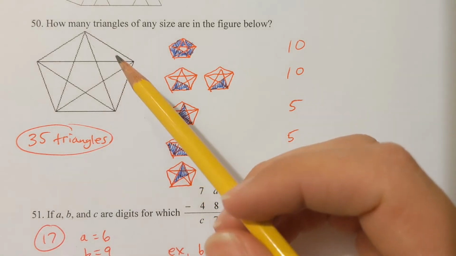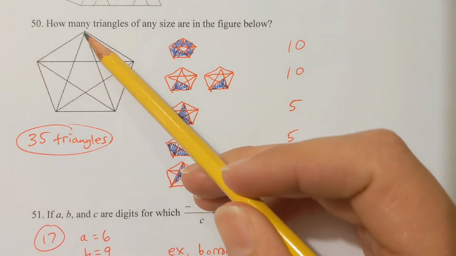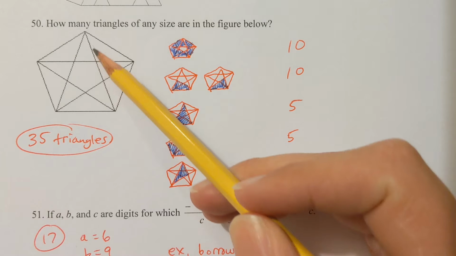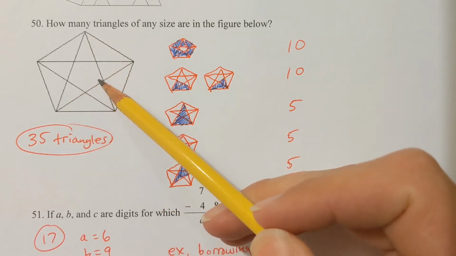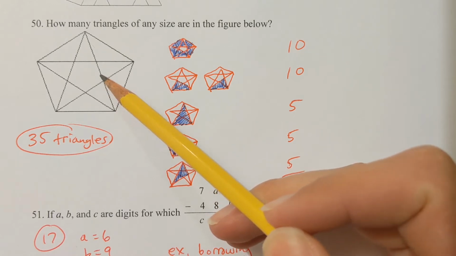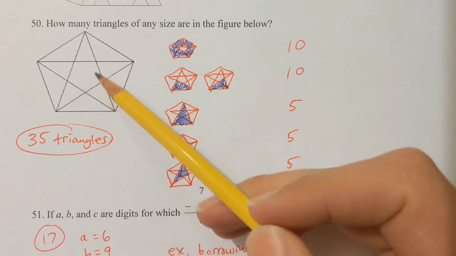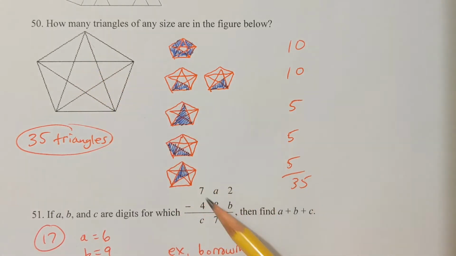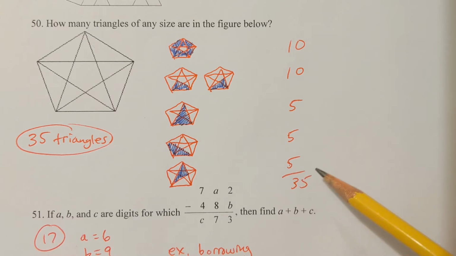And then now inside the smaller pentagon, if you create this shape here, for example, that would be a triangle, and you're only using one corner of the small pentagon. Again, there's 5 corners of the small pentagon there, so there'd be 5 of those kinds of triangles that you could make. Okay, when you add these together, 35 triangles total is what you get.